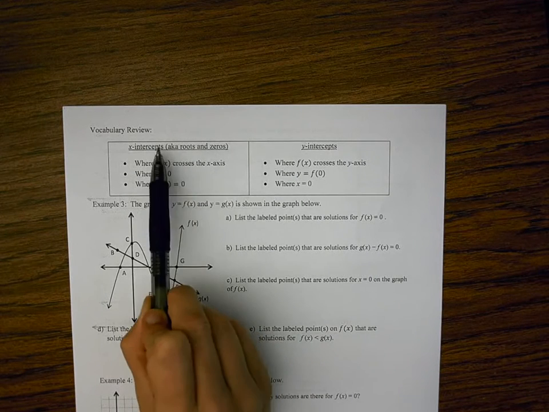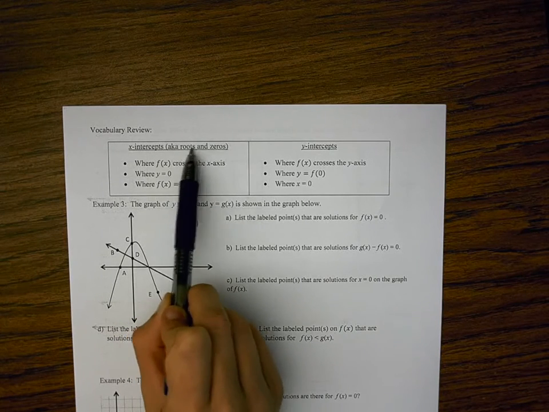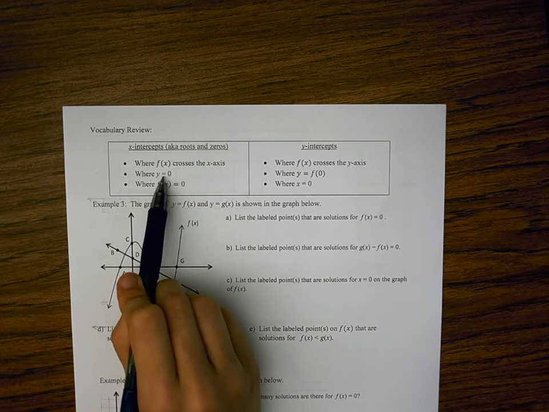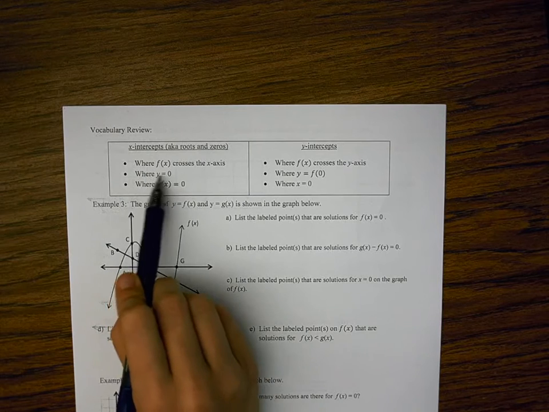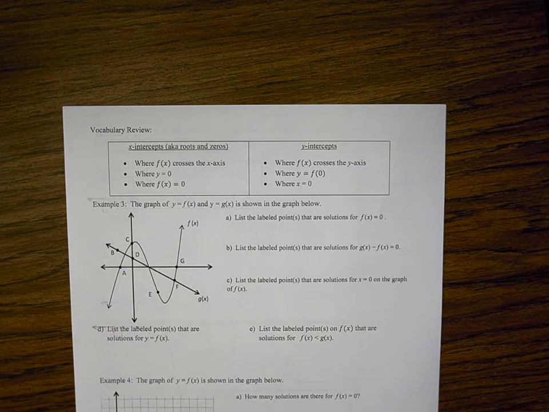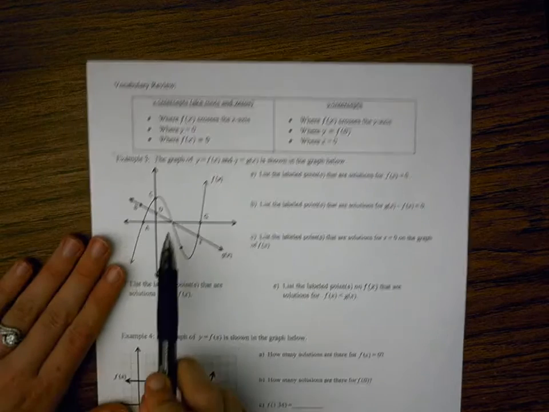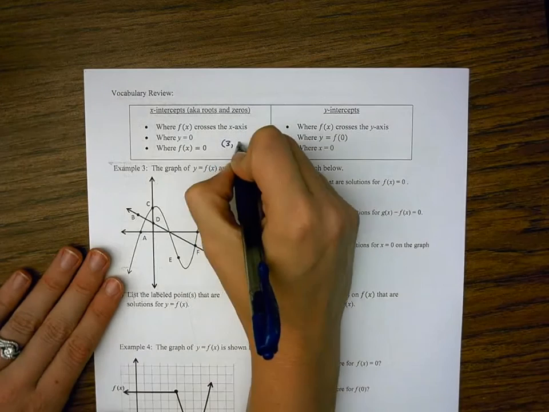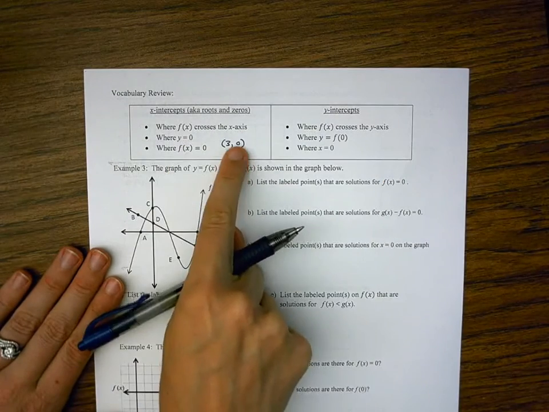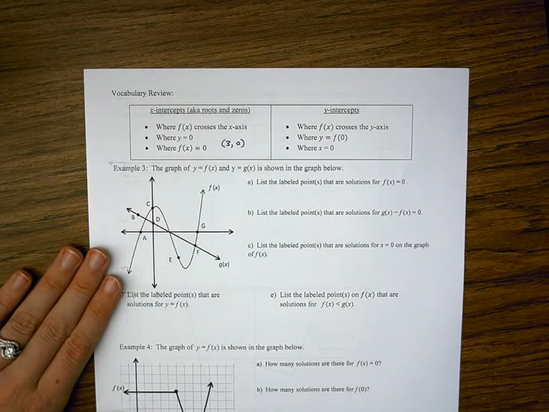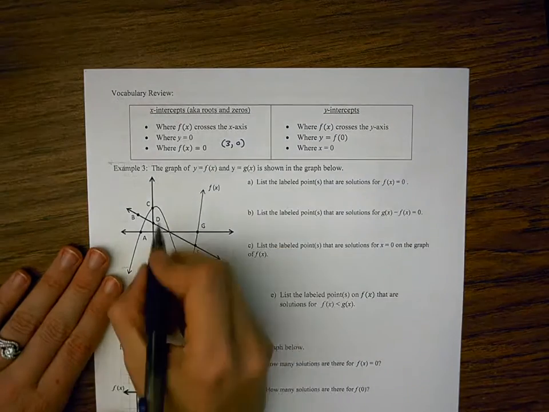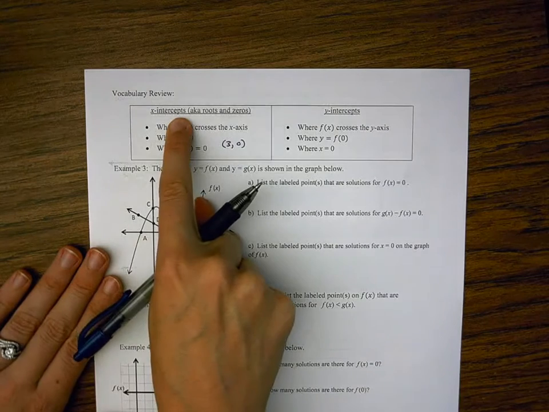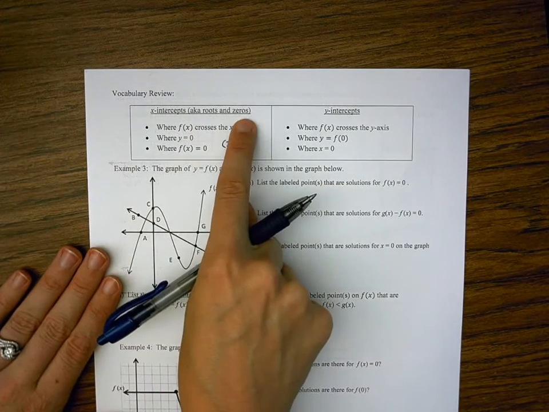The other way that they could ask this question besides these 3 vocab words are these 2 questions. Where does y equal 0? If you see that question, it's asking you where you touch the x-axis, which makes sense. If I asked you to graph the point 3, 0, where would you plot it? We'd plot it at 1, 2, 3, somewhere out here, on the x-axis: an x-intercept, aka root, aka a zero.